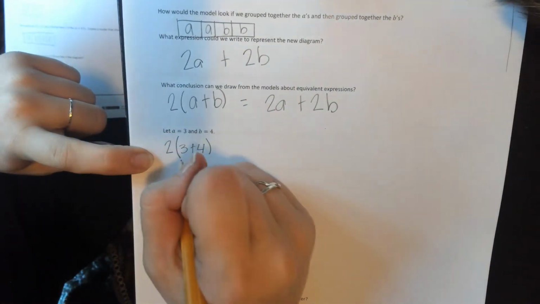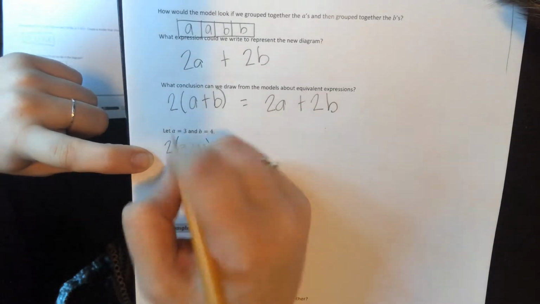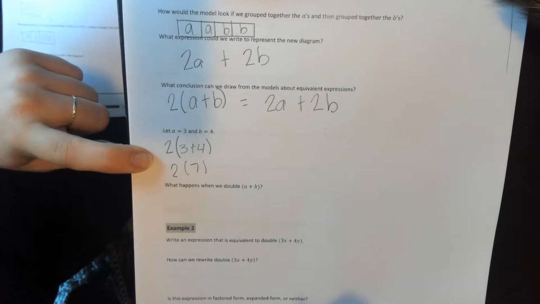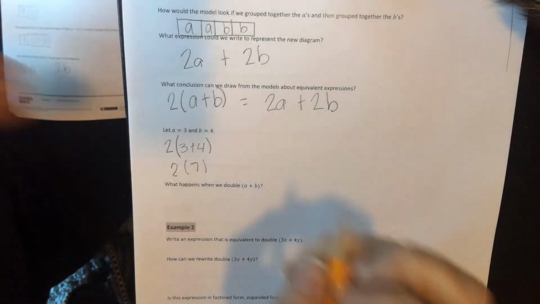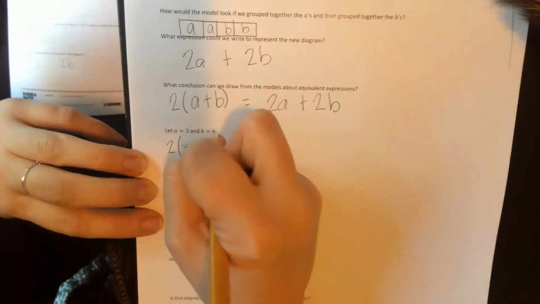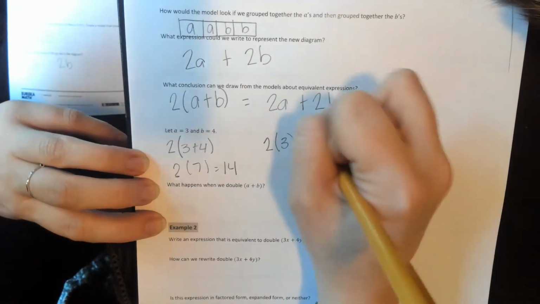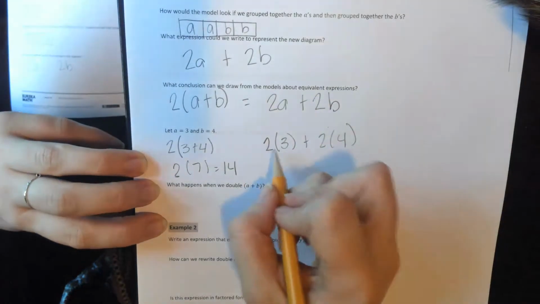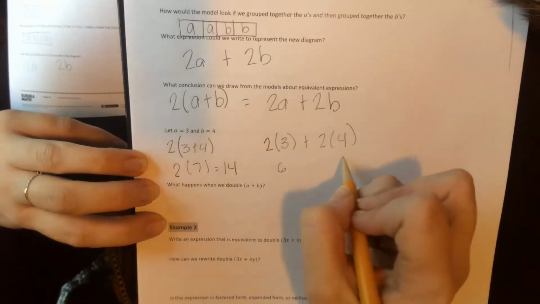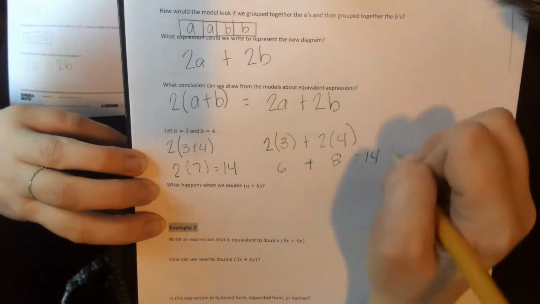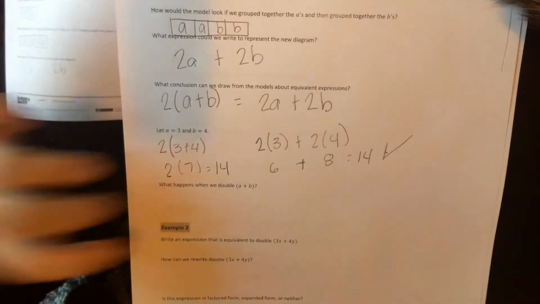Okay. In my parentheses, we would end up with 7 because we do what's in parentheses first. And then 2 times 7 equals 14. You could also plug it in this way into this equation, and then you would get 2 times 3 is 6. 2 times 4 is 8. 8 plus 6 is 14. So that all checks out.